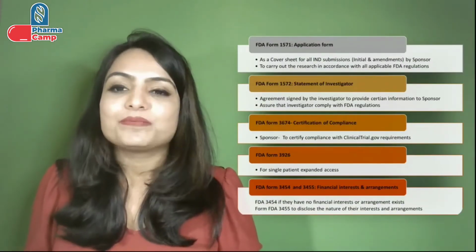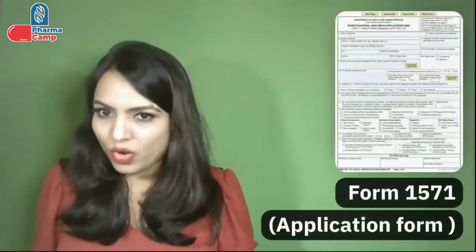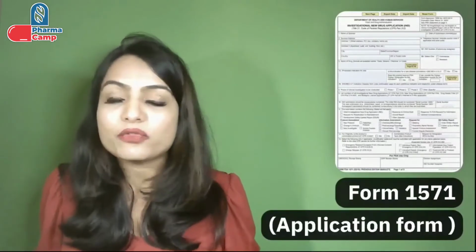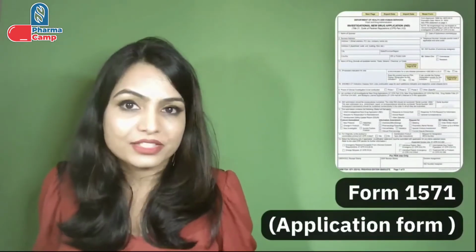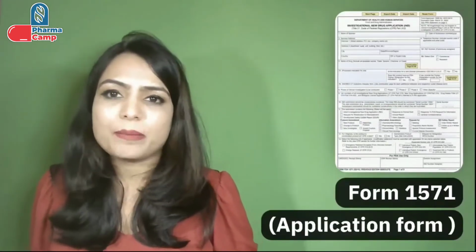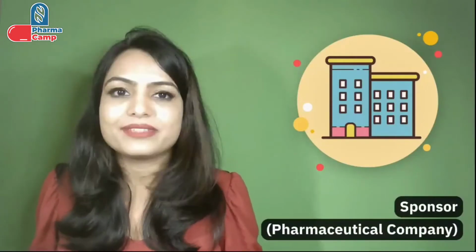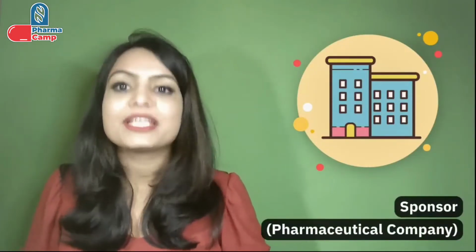So the first one is Form 1571. This is an application form and very important as it is part of all types of IND, irrespective of whether it is a commercial IND or a research IND. So this is a very important form. Then the question comes to our mind, who submits this form? So these forms are submitted by the sponsor, that is, by pharmaceutical companies. And what is the purpose of this form?